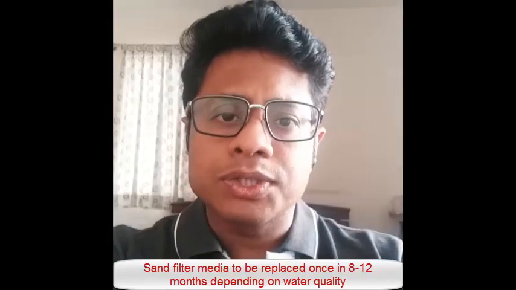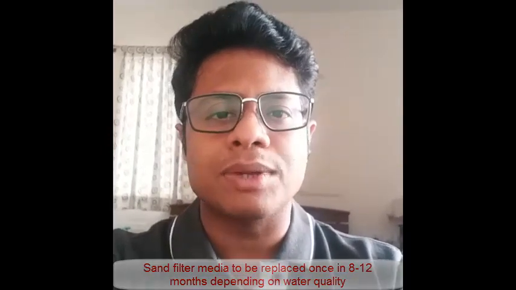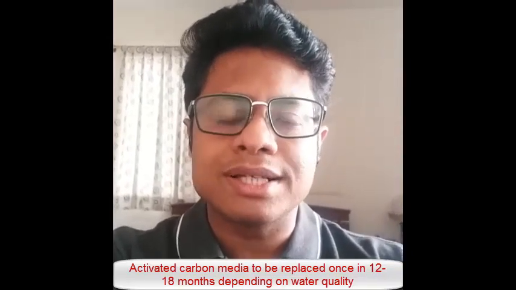For the sand filter also, depending on your water quality, you might have to replace it once in 8 months to a year. If you don't replace it, there will be something called channeling: water will pass through a particular route and might not filter efficiently. An activated carbon filter technically needs to be replaced in 1 to 1.5 years, but for an apartment complex it needs to be replaced at least once in 2 years.